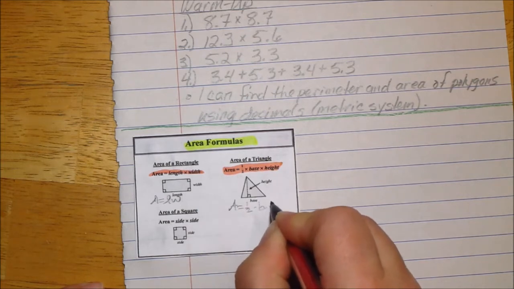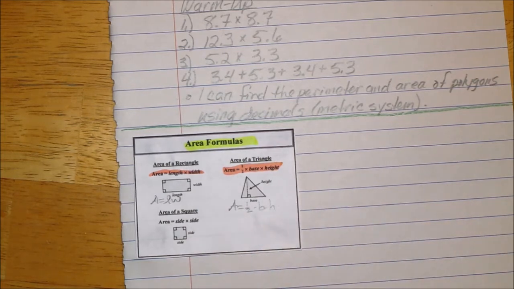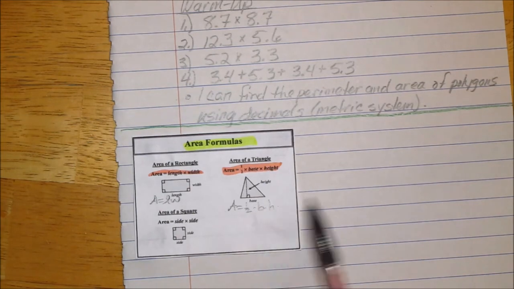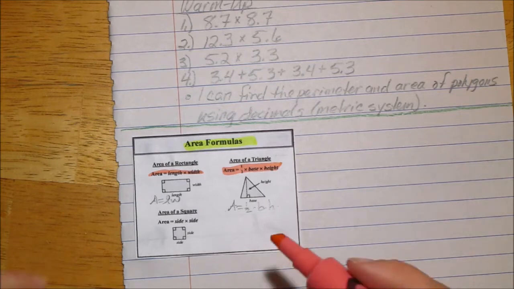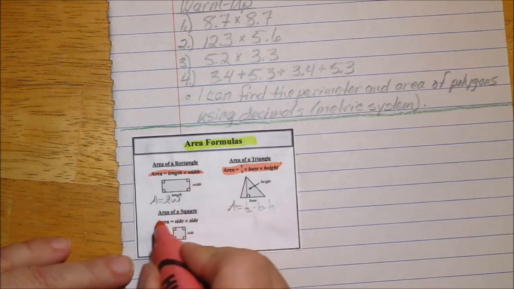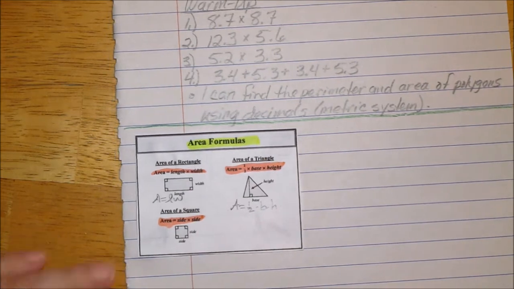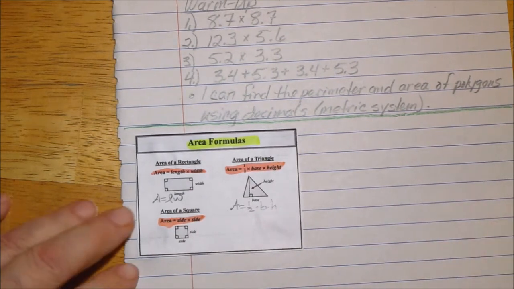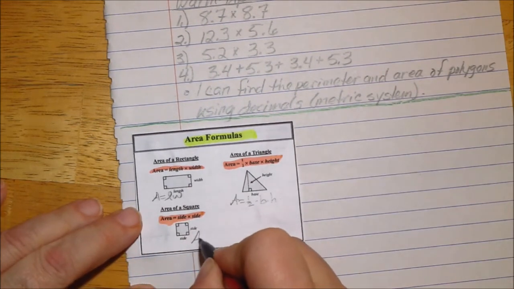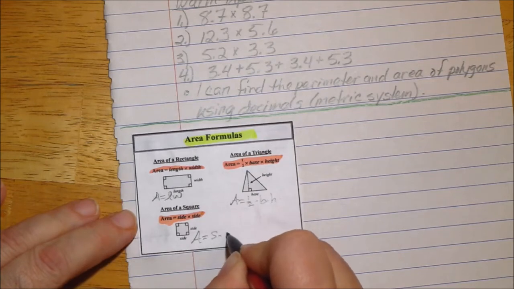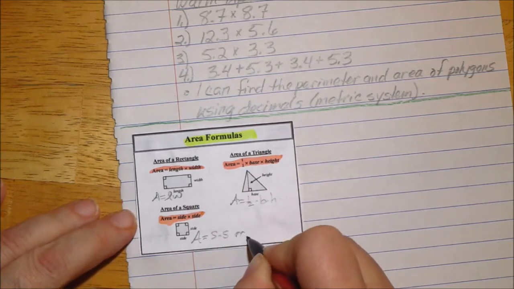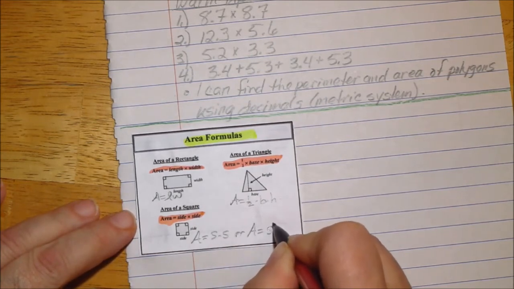All right, area of a triangle is area equals 1/2 times base times height, or A equals 1/2 times base times height. And as we talked about in the last lesson, you don't have to have those multiplication symbols. If they were all together with no operation, it would automatically mean multiplication. An area of a square is area equals side by side, and so we can write that as area equals S times S, or area equals S squared.